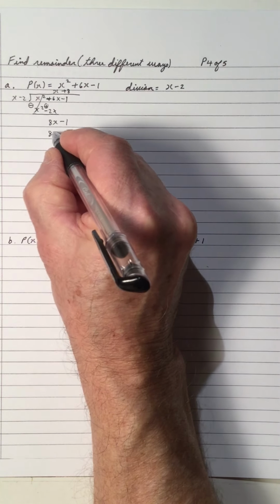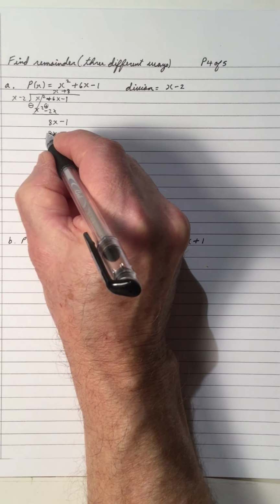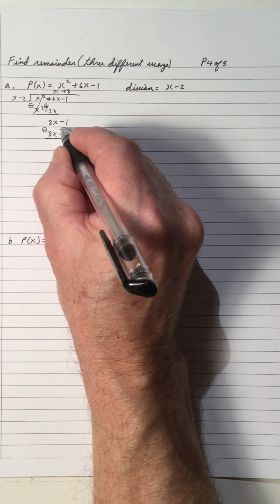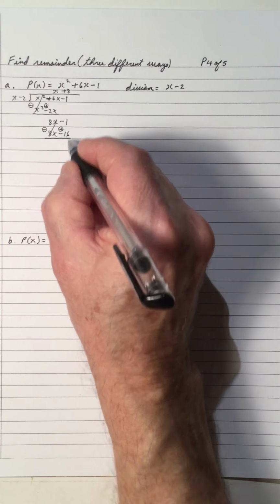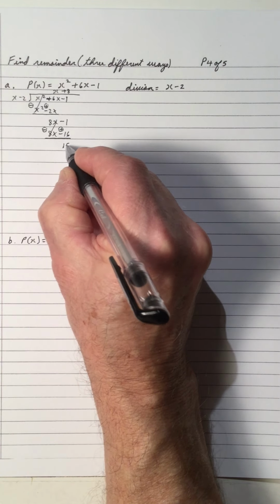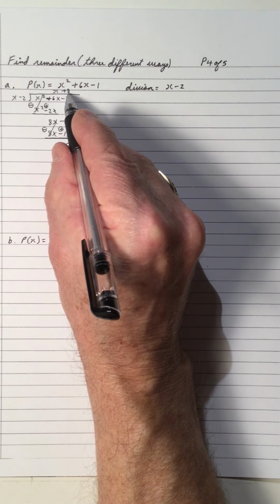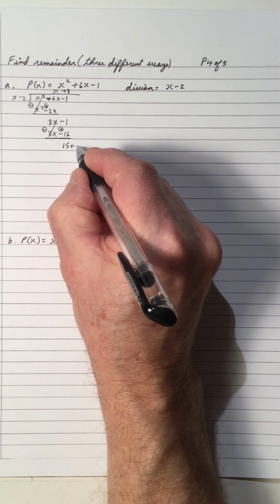Multiply back, you get 8x minus 16. Draw a line, that's a plus, you make it a minus. That's a minus, you make it a plus. They cancel, positive 8, negative 8. Negative 1 plus 16 is 15. So this is your quotient of x plus 8, and your remainder is 15. So that's your remainder right there.